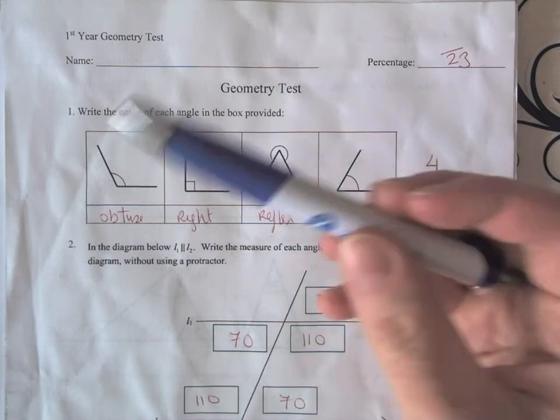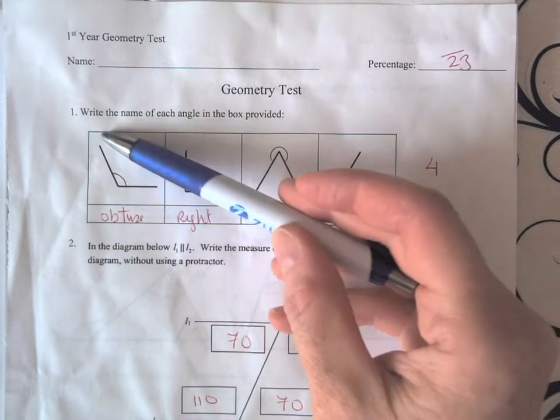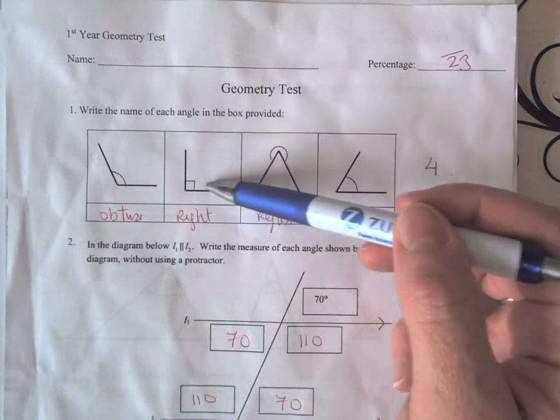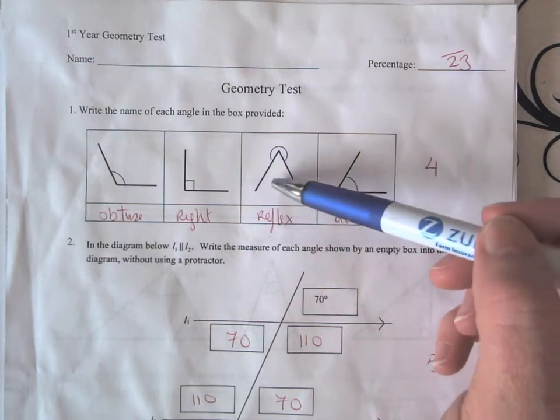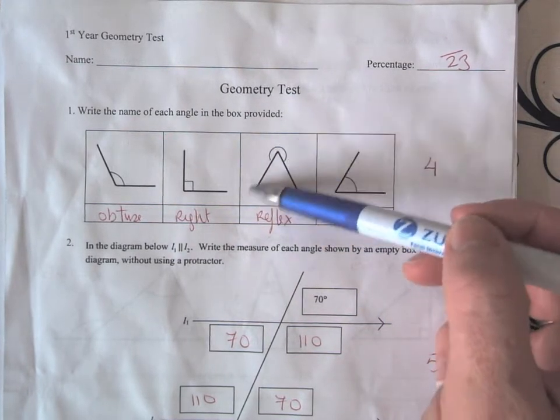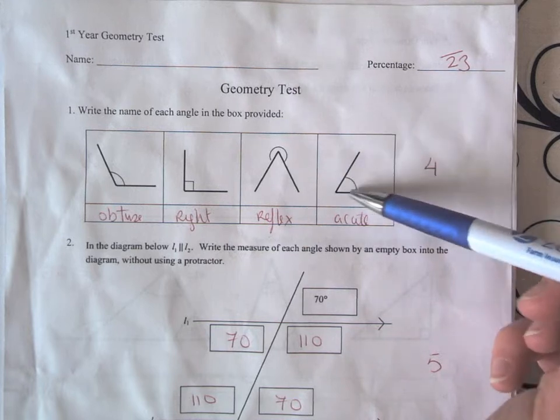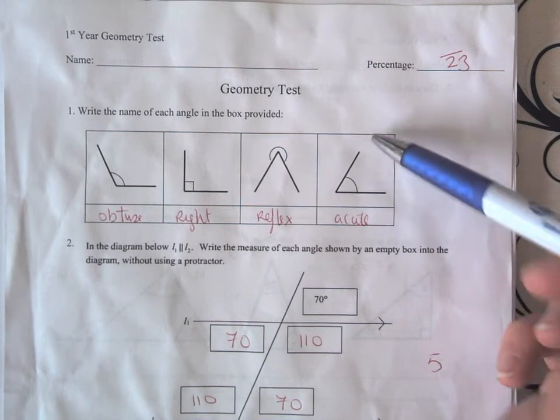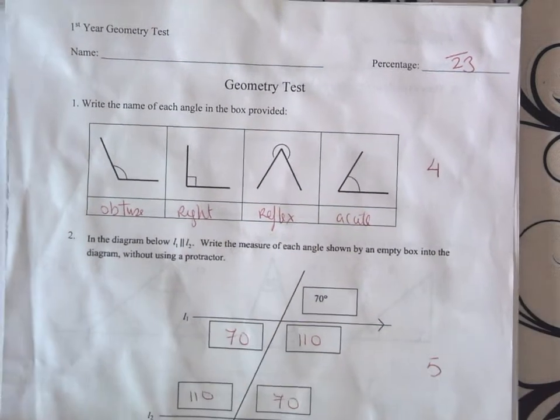So I think all of you got this. You have your obtuse angle, which is greater than 90, less than 180. Your right angle, which is 90 degrees. Your reflex, which is between 180 and 360. And your acute, which is less than 90. Alright, so there's 4 marks going for that.